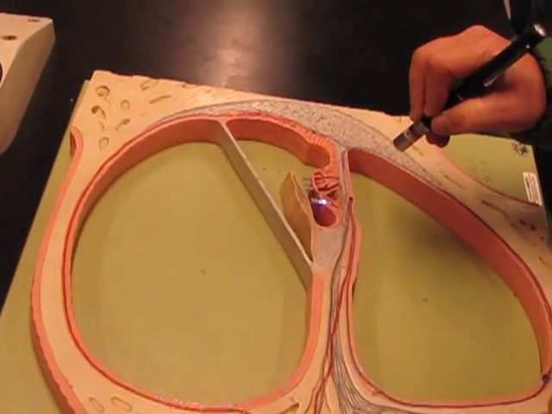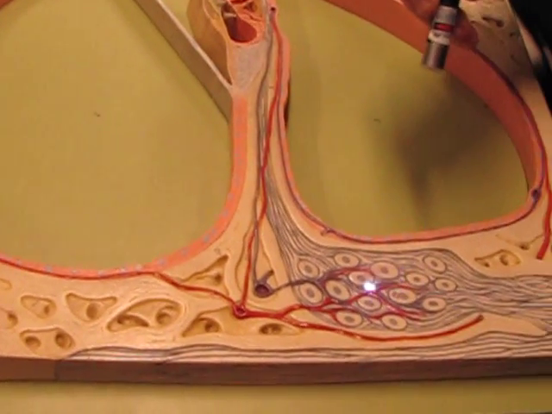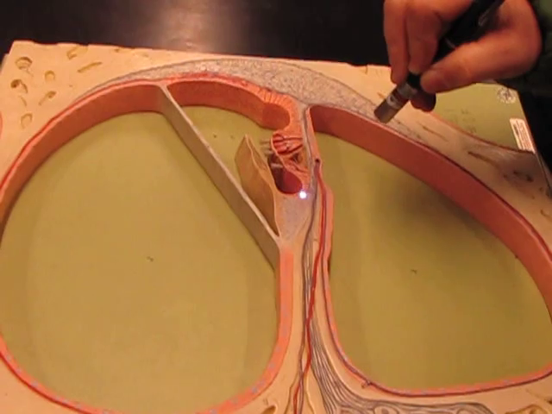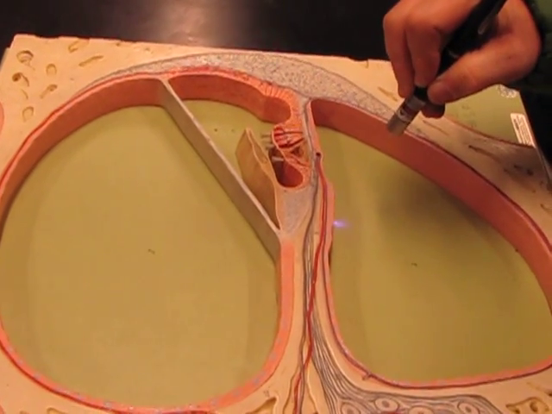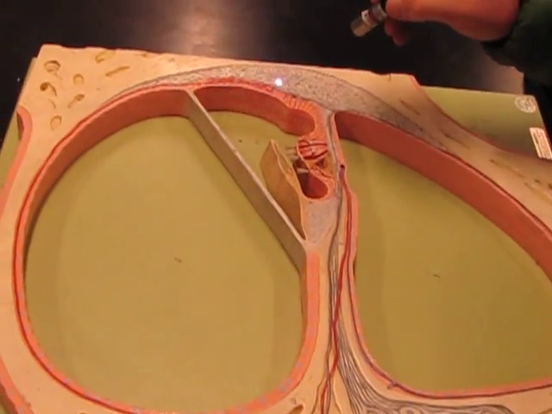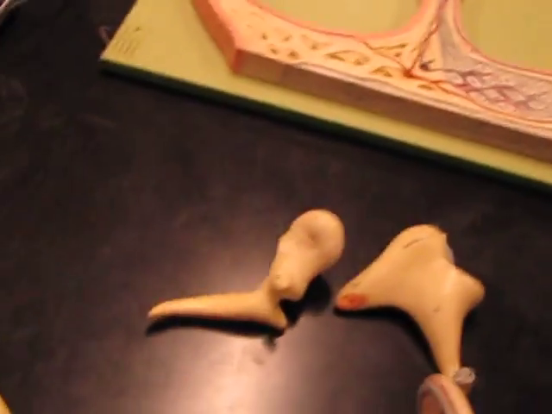We have inner and outer hair cells. They have spiral ganglion cells out here connecting them. These happen to be the bipolar cells that connect those to that. Usually bipolar cells are always associated with sensory information. Bony labyrinth surrounding this whole thing.